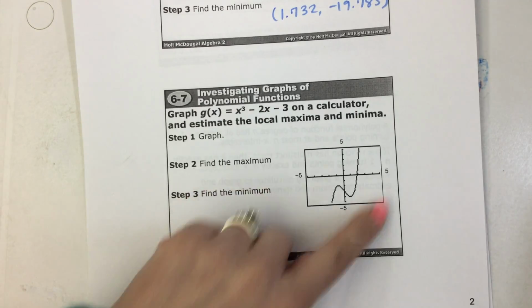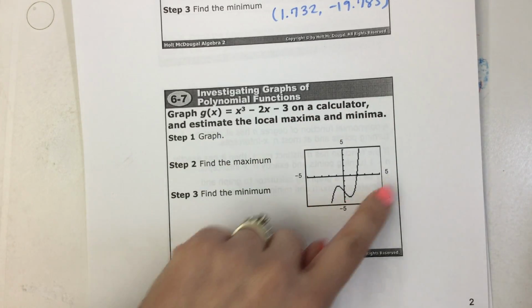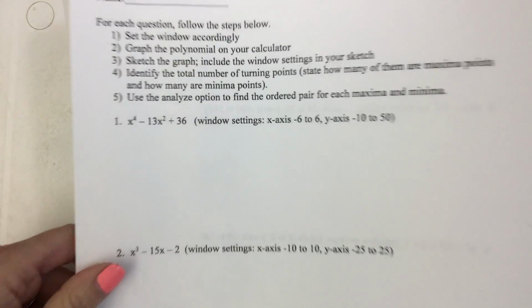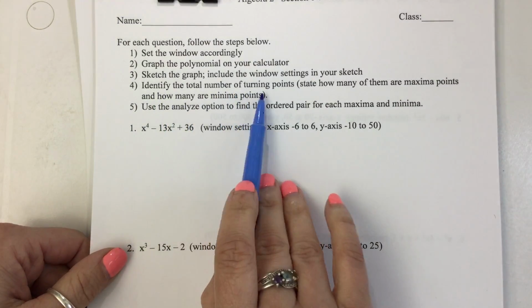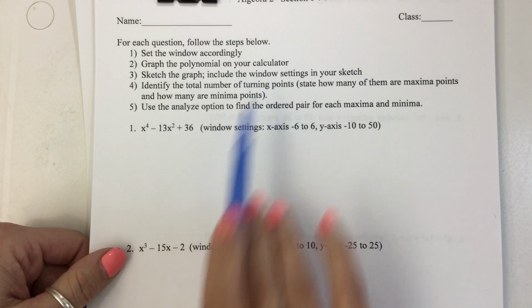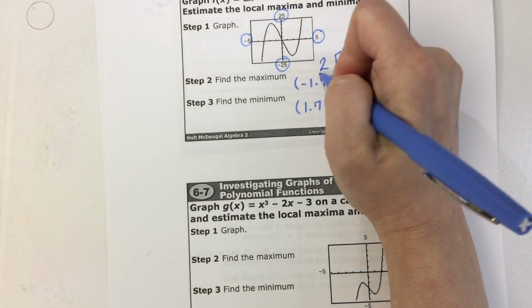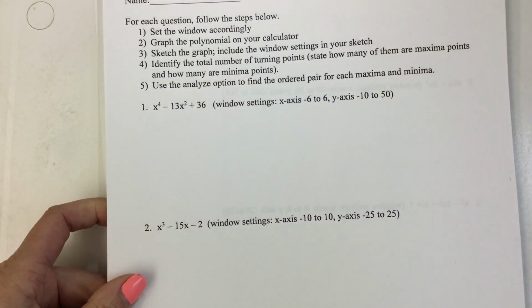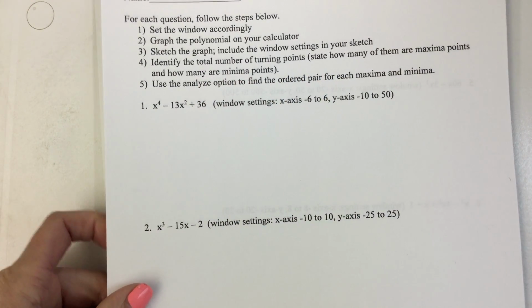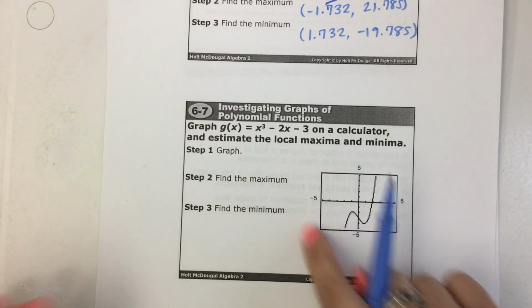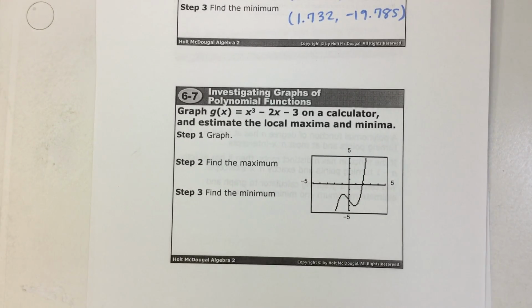So here's an example of what you want that to look like. Here's a sketch. This is how you have your window set. Then identify the total number of turning points. So how many did we have? Here we had 2 total. Then you have to say how many of them are maximum, how many of them are minimum, and find the ordered pair. So with that in mind, let's do the next example.